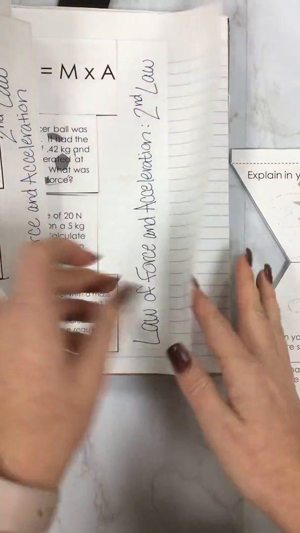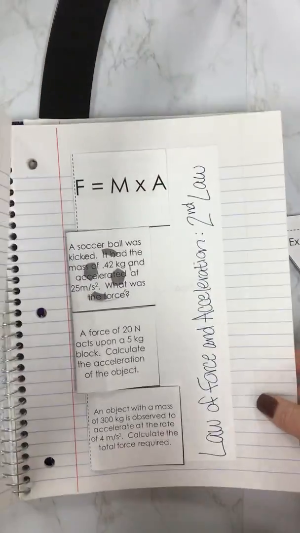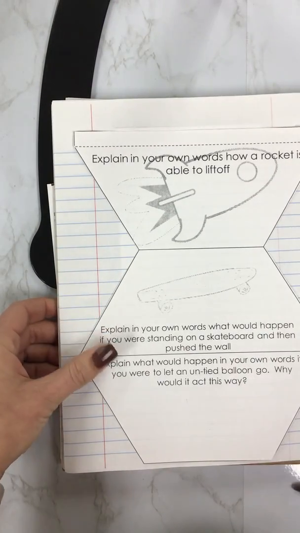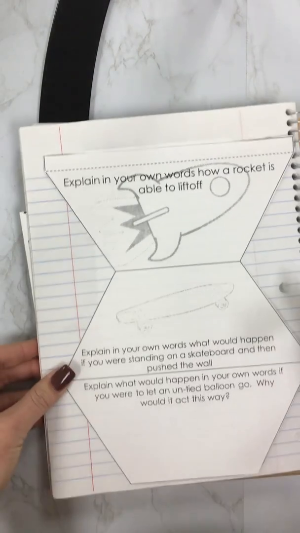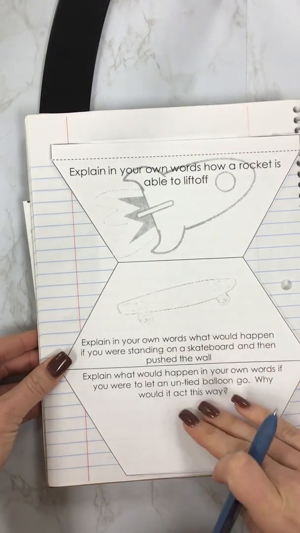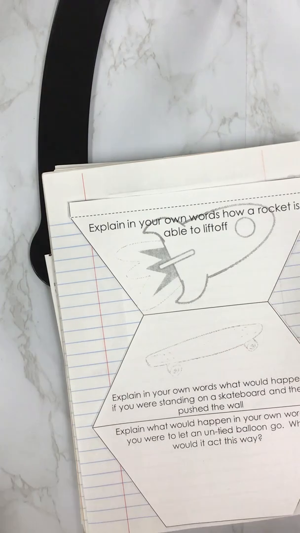Once you're ready, you are going to find your second law notes and go to the next page in your notebook so that we are ready for the third law. So here are some examples that show the law of action-reaction. We're going to explain in our own words these three different examples and how they apply to the law.